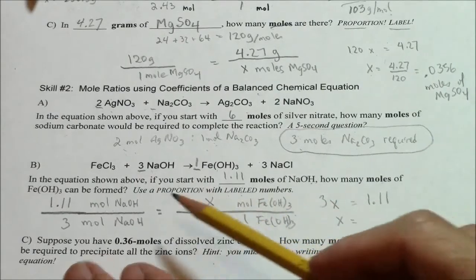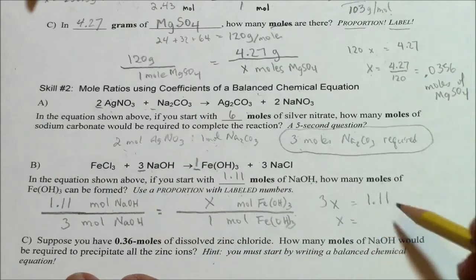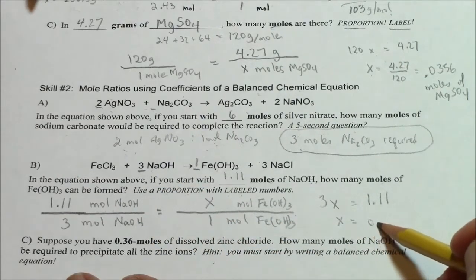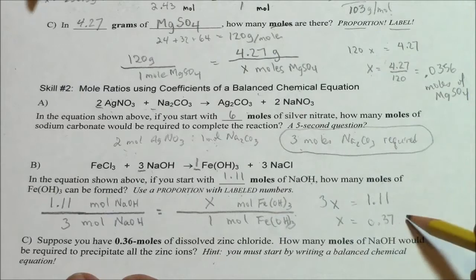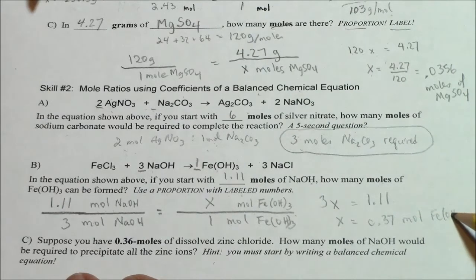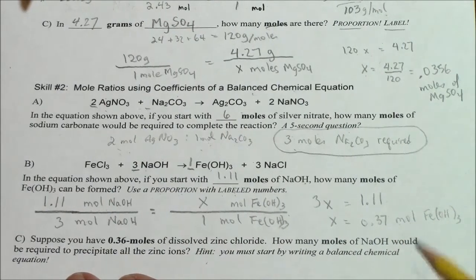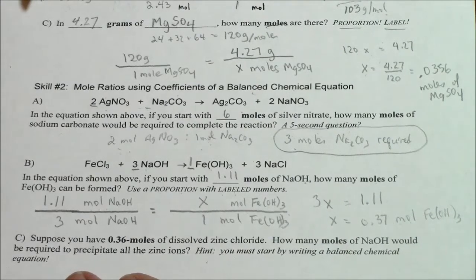My algebra looks like this. 3x equals 1.11. Therefore x equals 0.37. That I get on the calculator. And that I label moles of FeOH3. You'll notice I am using the abbreviation MOL for mole. That's as short as you can make it. You cannot make it MO. It's not mo, and it's not M, because M stands for meters, not moles.